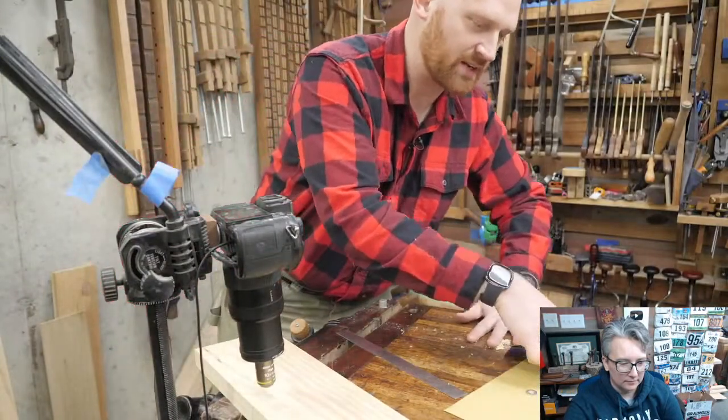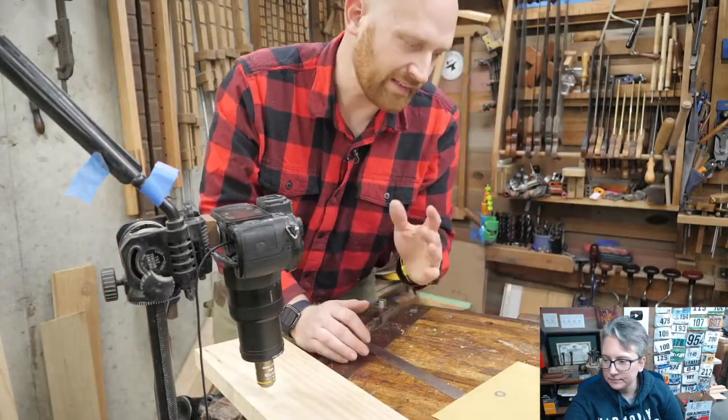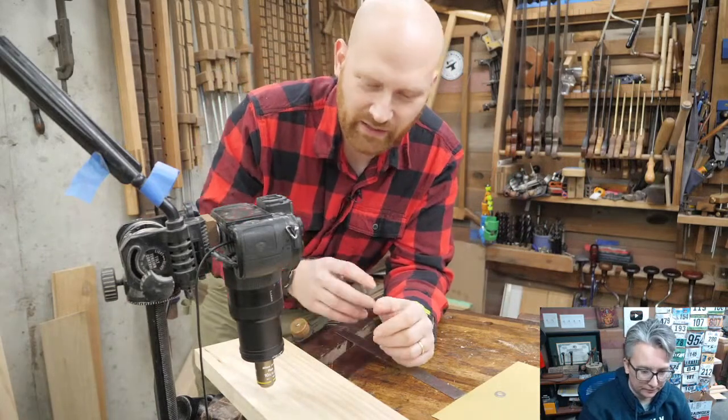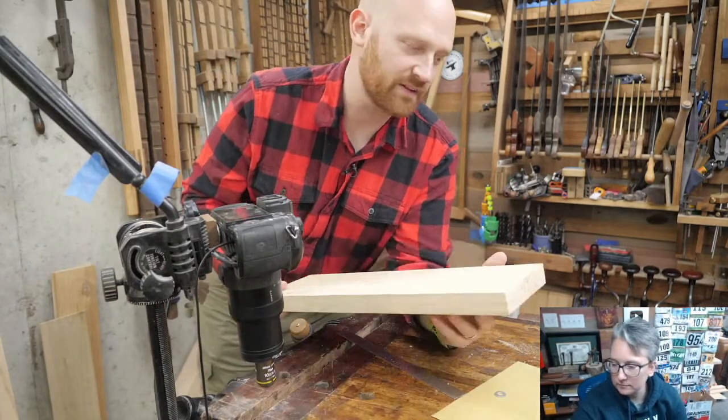Now maple will do a little bit better. Here where I'm getting into the spring growth ring, it's a little bit better, but you can still see a lot of surface tearing from the card scraper. And my card scraper isn't absolutely the sharpest. I didn't sharpen it before this.